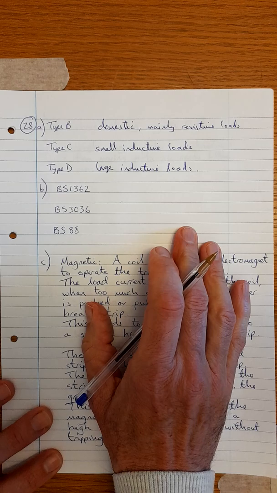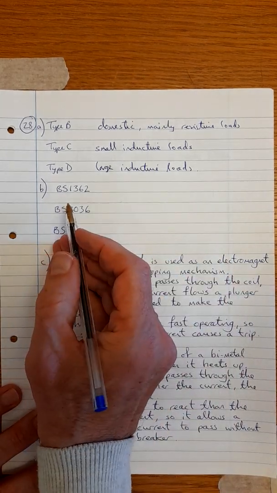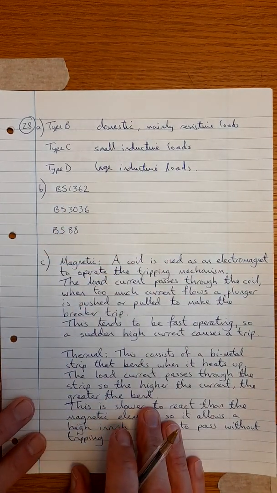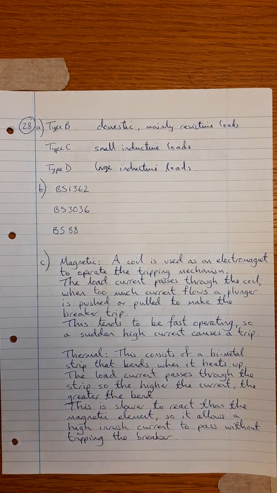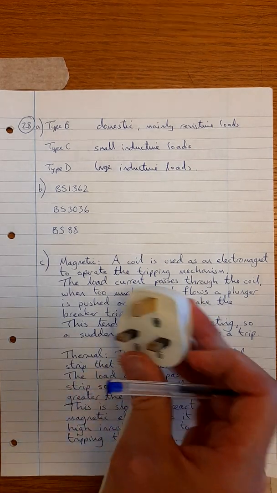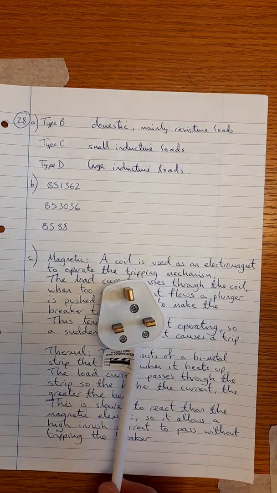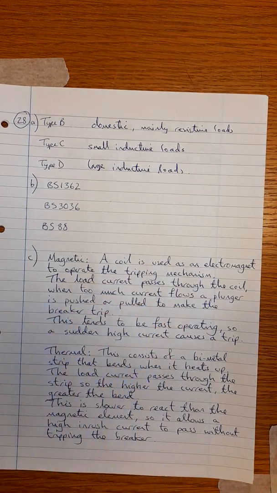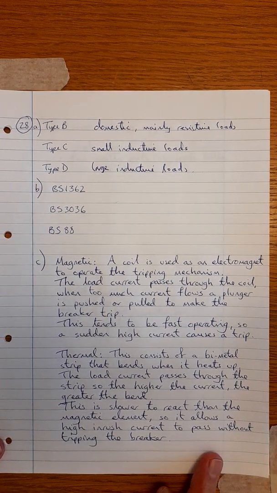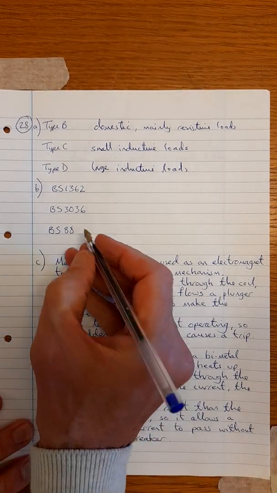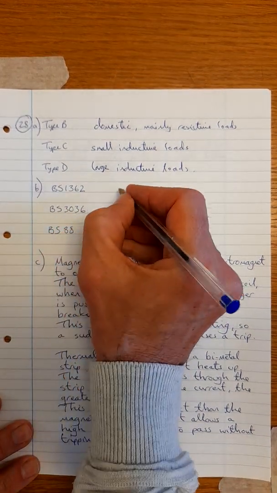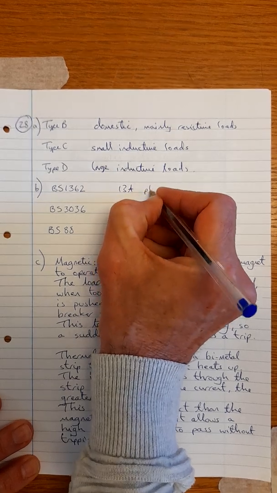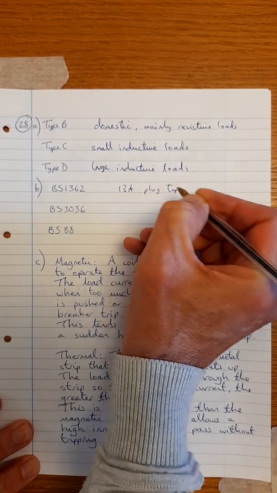Okay, so on to the fuse types. I've shortened this, I just made the question far too big. So part B, a BS 1362 fuse, you will find a BS 1362 fuse inside one of these. So that's the sort of little fuse that goes into the standard 13 amp plug top. The next one is, let's write that in, 13 amp plug top.